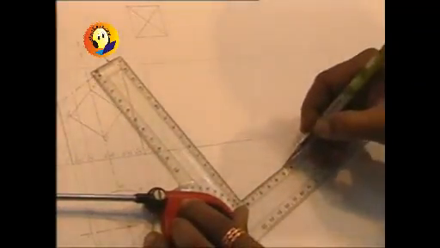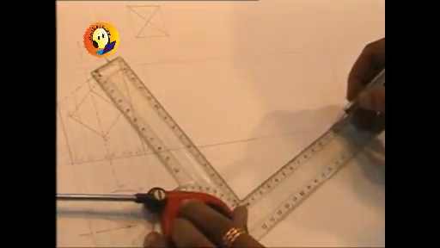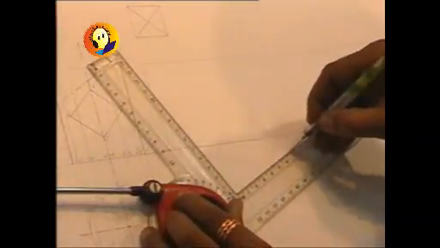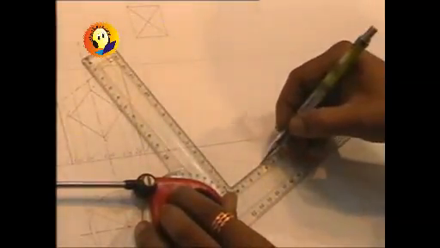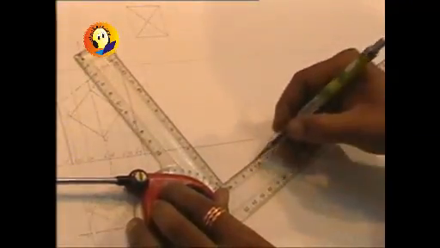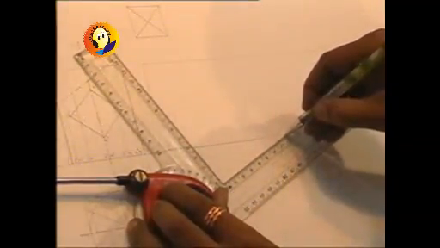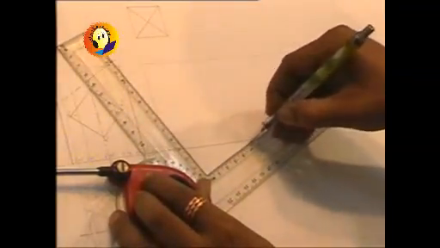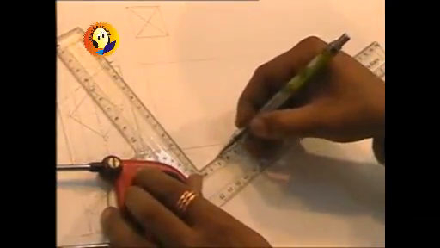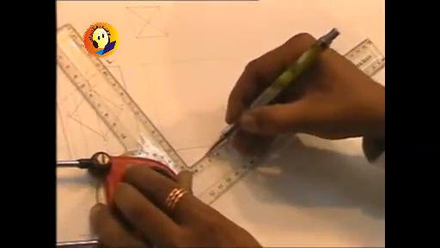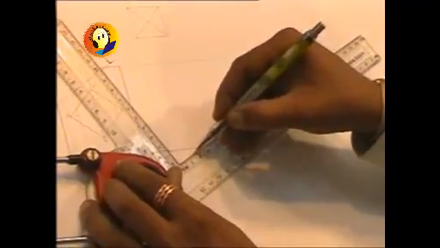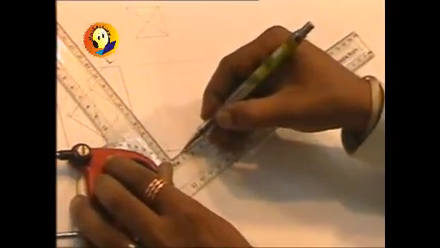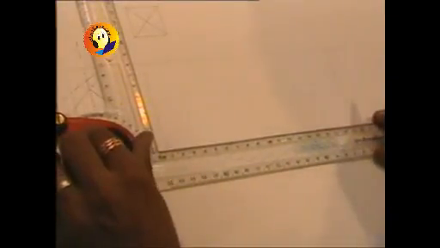You will ultimately get the length 188.5 divided into 12 parts. So the construction is to be shown in the exam. Don't take the distances directly.